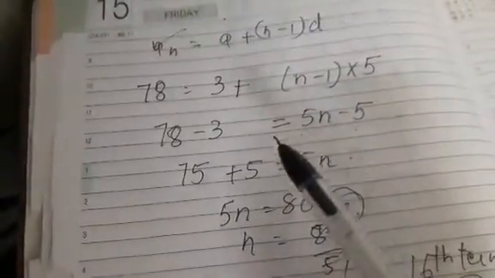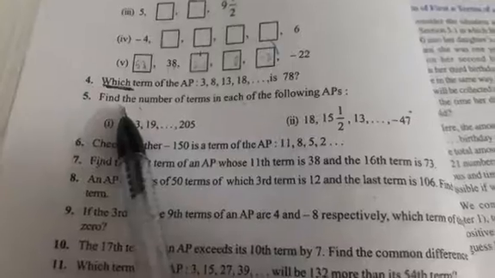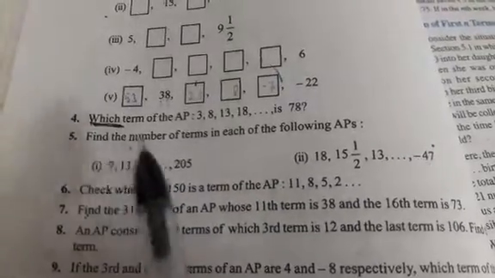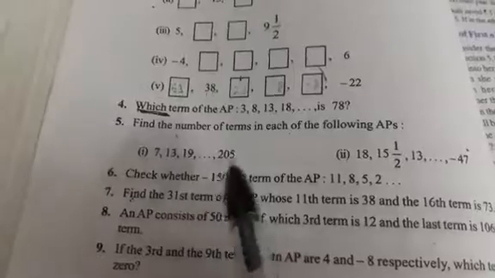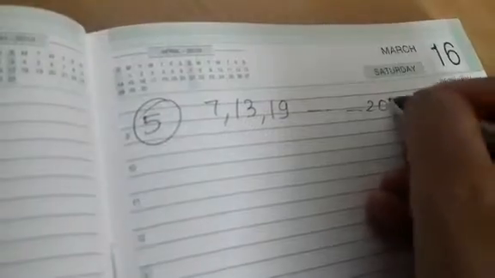So this is how we have to take up the equations for arithmetic series and progressions which are given to us. You can check out the 4th one. Similarly, we have question number 5. Find the number of terms in each of the following APs. We will see how many terms are there in this series: 7, 13, 19, and so on up to 205.